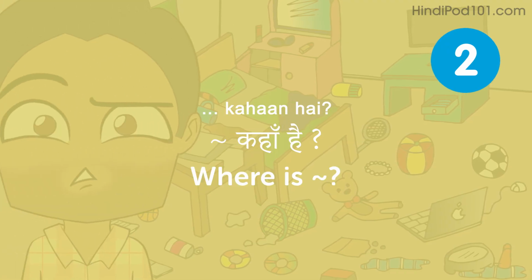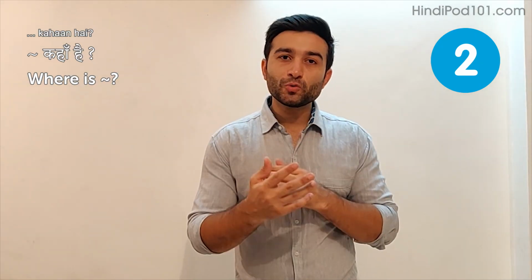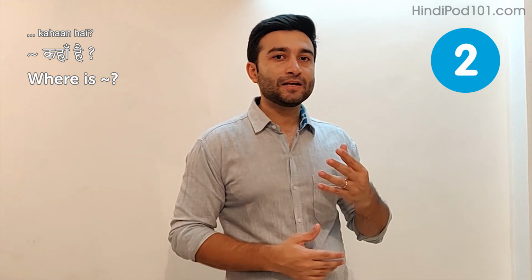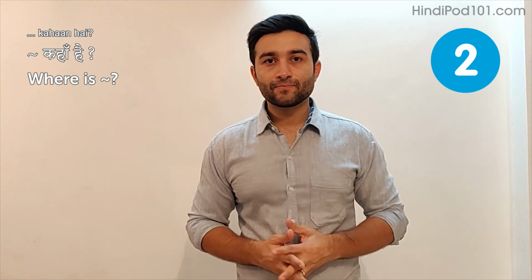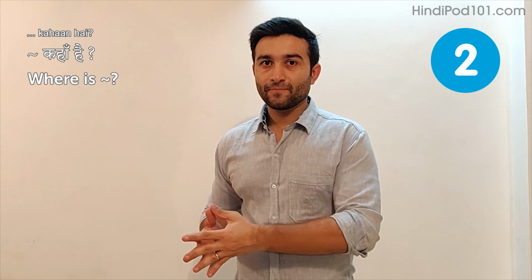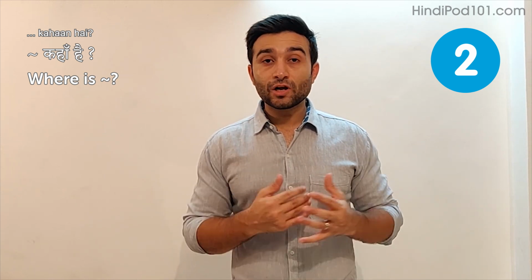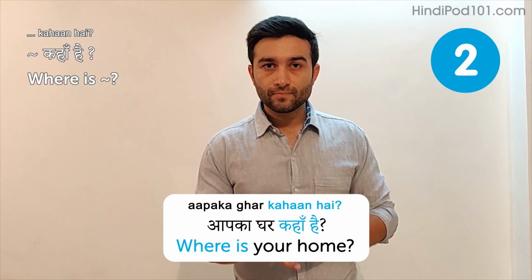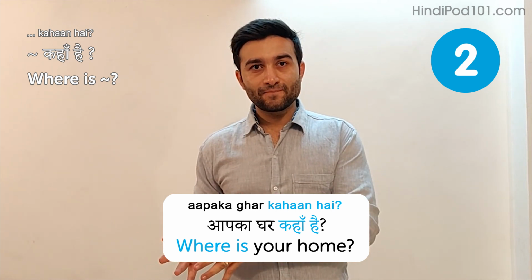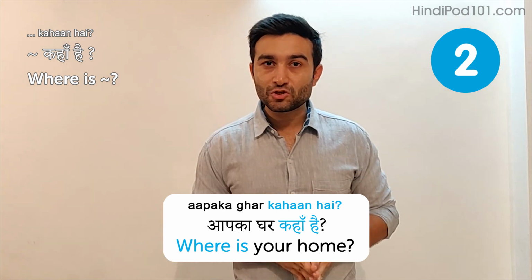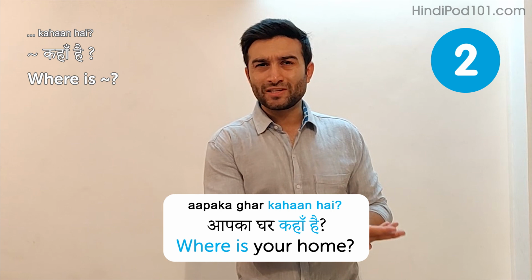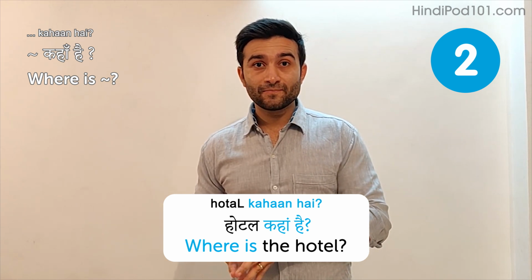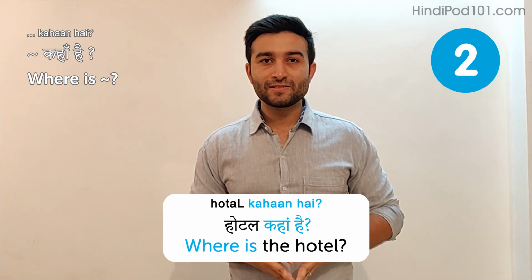कहाँ है? Where is? Moving on to the next pattern. If you want to ask about something, then where it is, then this can be the sentence which you can use at multiple sentences for multiple things. Dash कहाँ है? So कहाँ है is basically where is it. आपका घर कहाँ है? Where is your home? So the same way if you want to ask about hotel, restaurant, you just need to ask hotel कहाँ है? You can use this sentence in multiple places for multiple things.